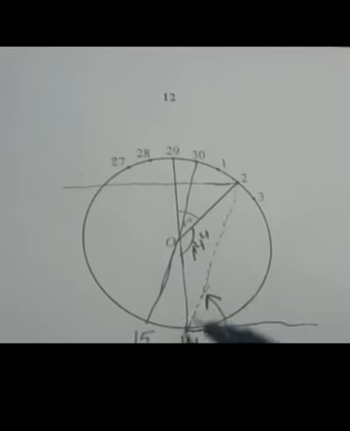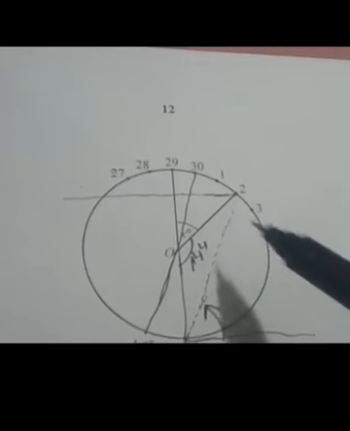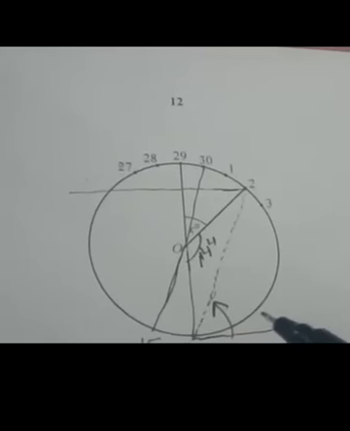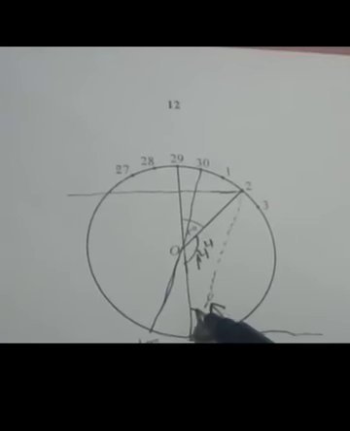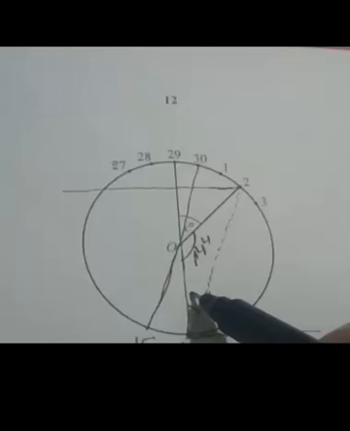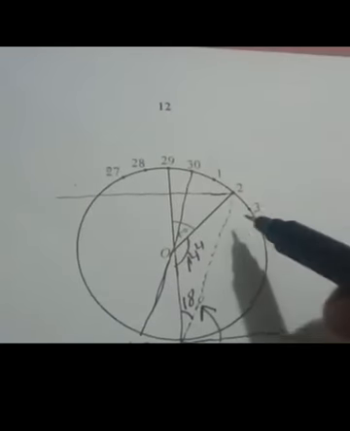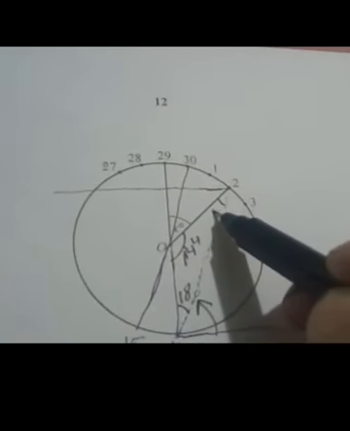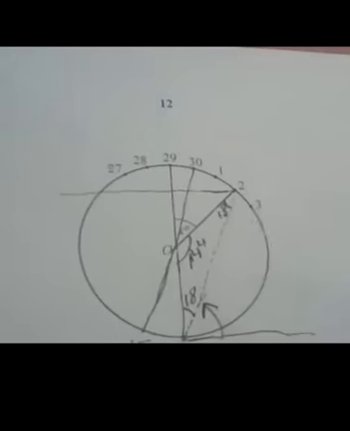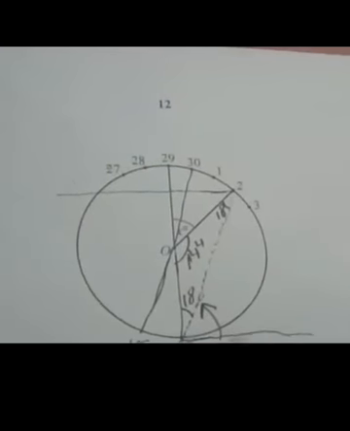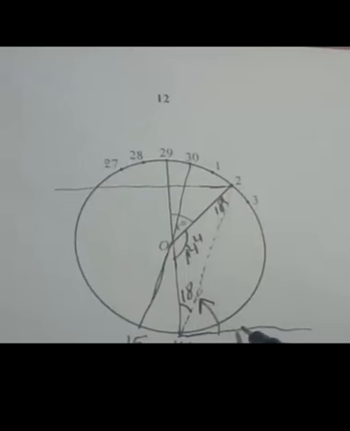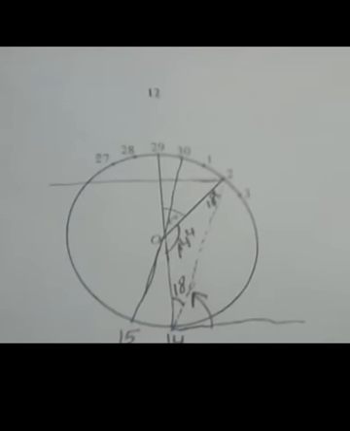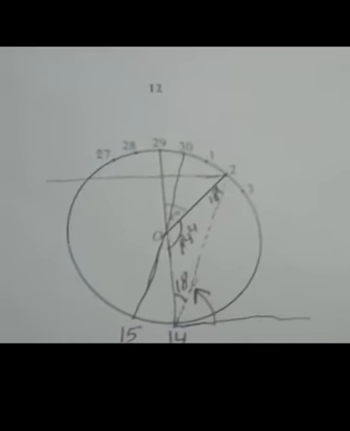As this triangle is isosceles, the angle over here will also be, these two angles are 18 and 18. And obviously this whole angle is 90. You subtract 18 from 90.